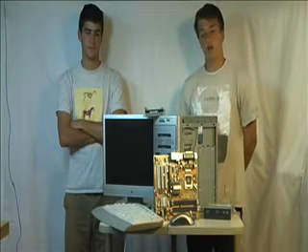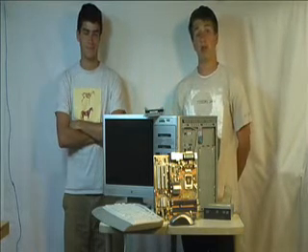Alright guys, we hope that cleared up everything about what actually goes on inside a computer and what the purpose of each component is inside the computer.